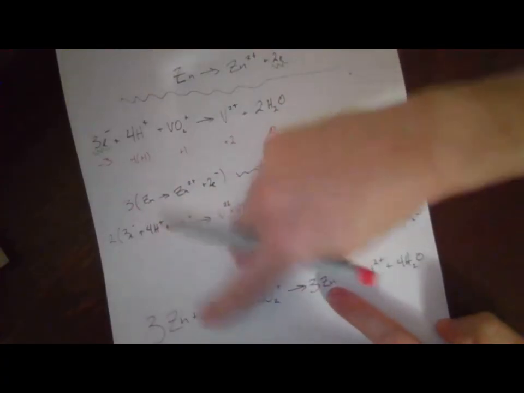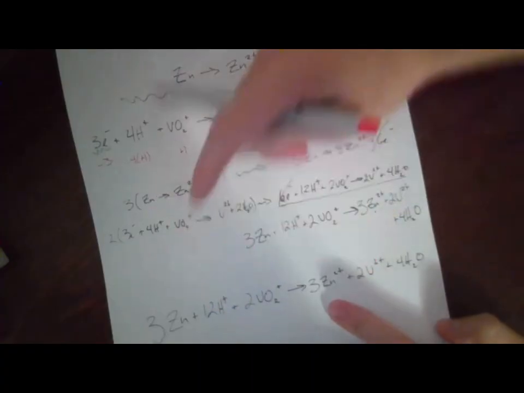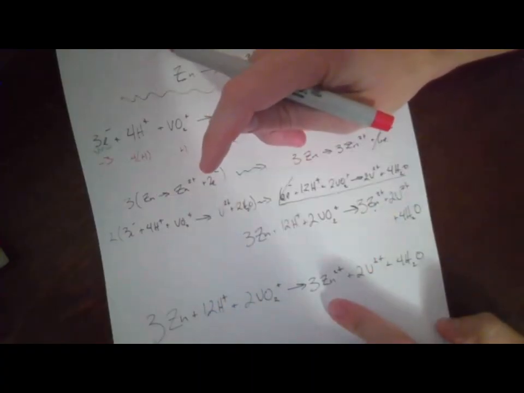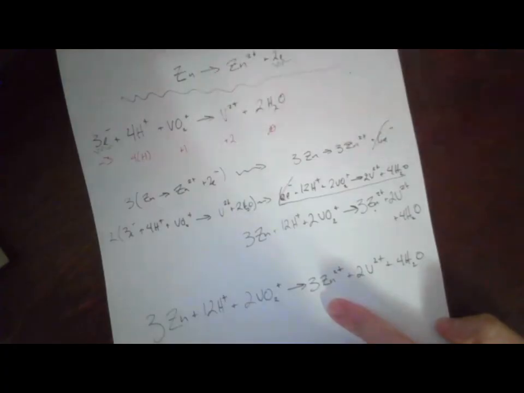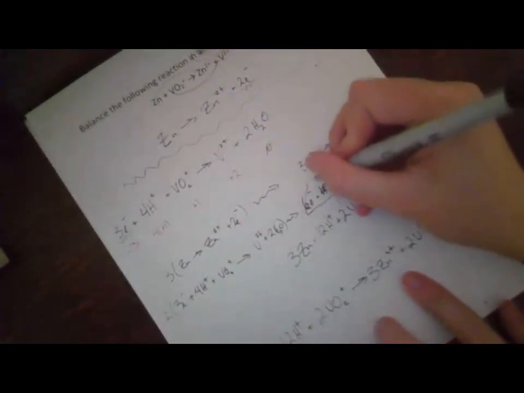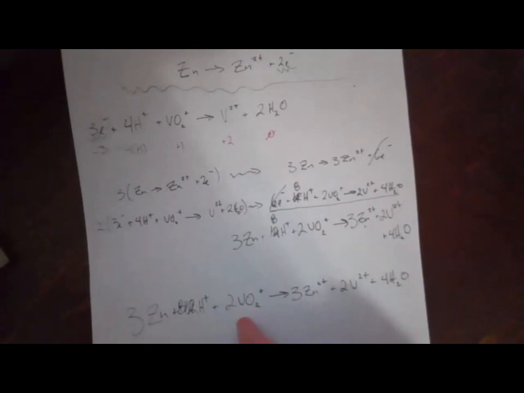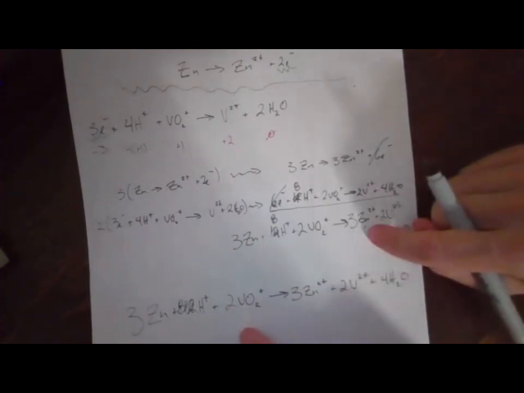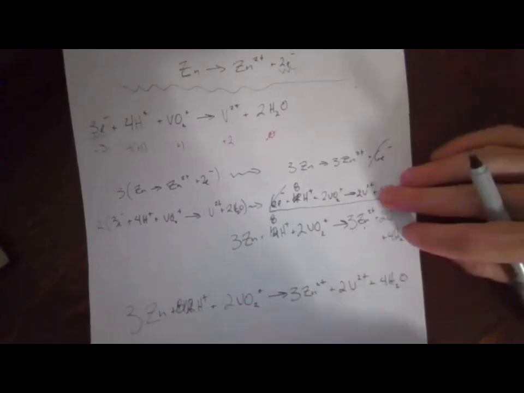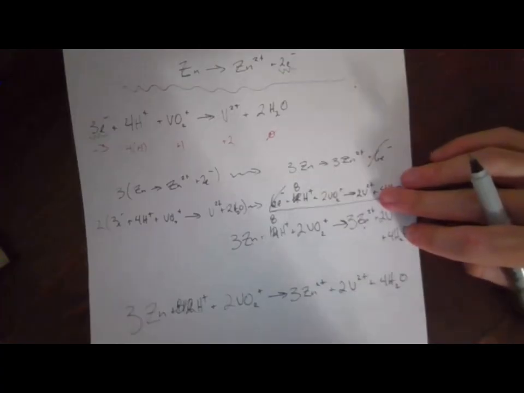We can always check it. 3 zincs, 12 hydrogens. Oh, it shouldn't have been 12. That should have been 8 hydrogens. 2 times 4 is 8. I'm sorry, y'all. 8 hydrogens. 4 times 2 is 8. 2 V's, 2 V's, 4 O's, 4 O's. Good.